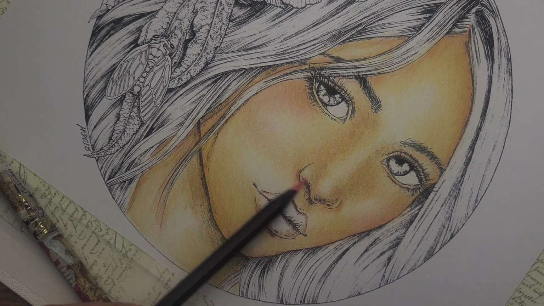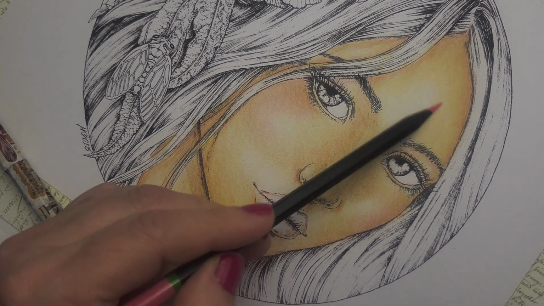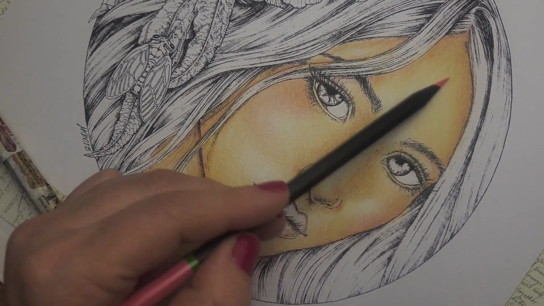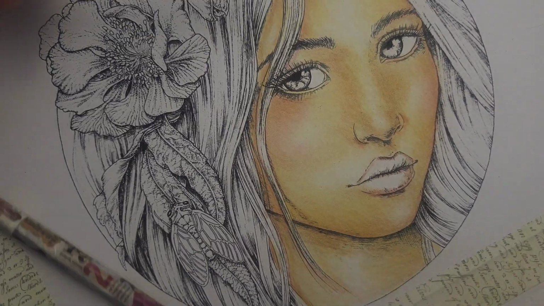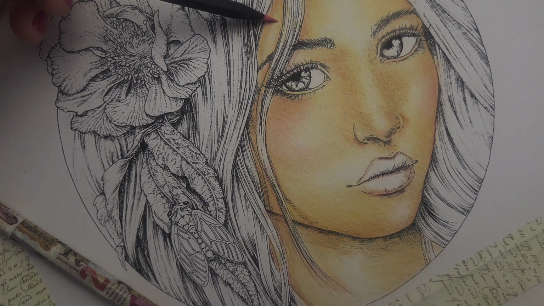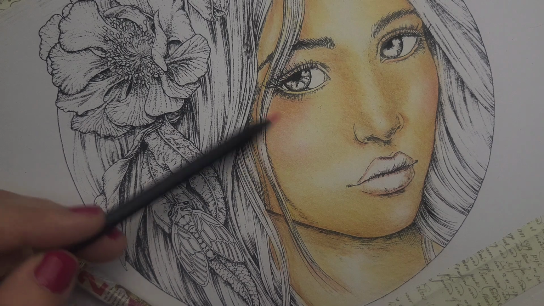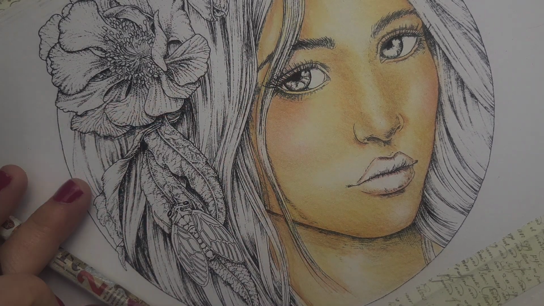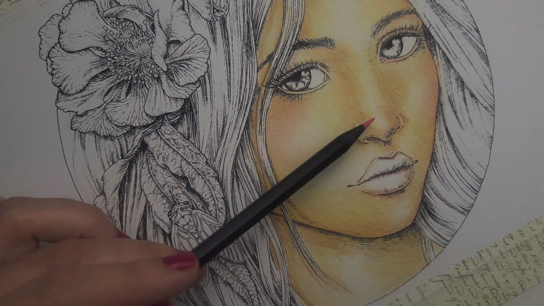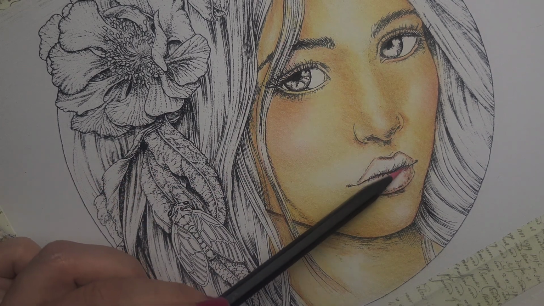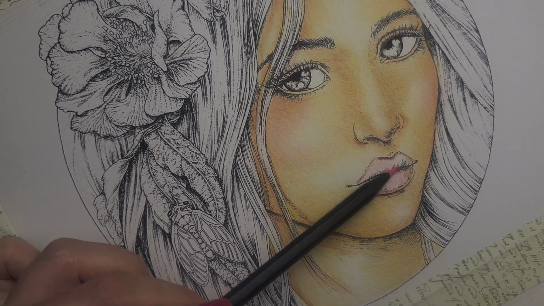I think I did put a little on her nose already, and a little bit on her temples. A nice layer on her lips.